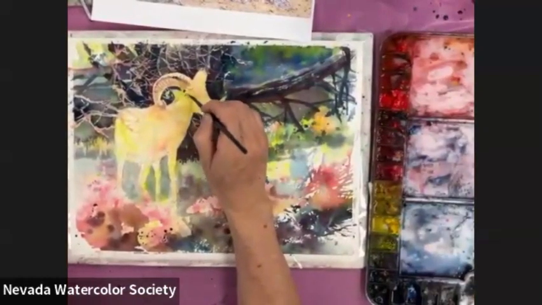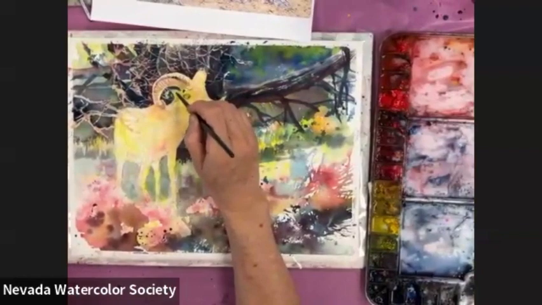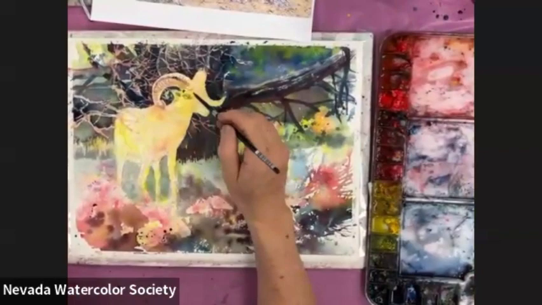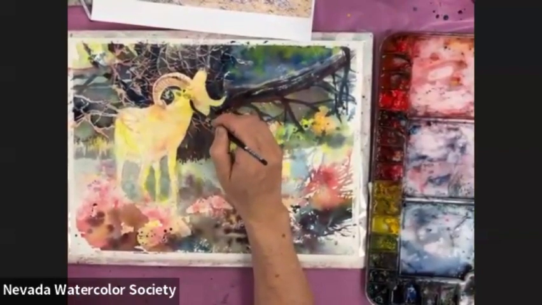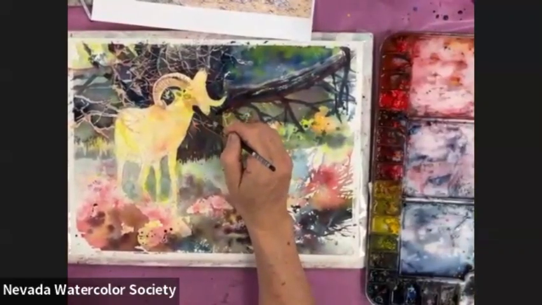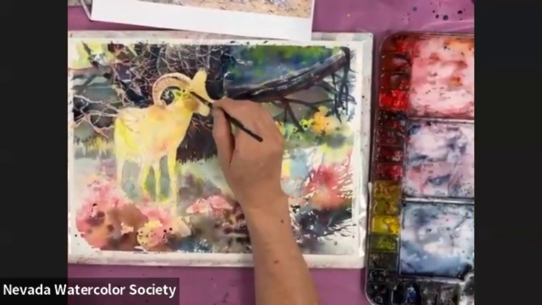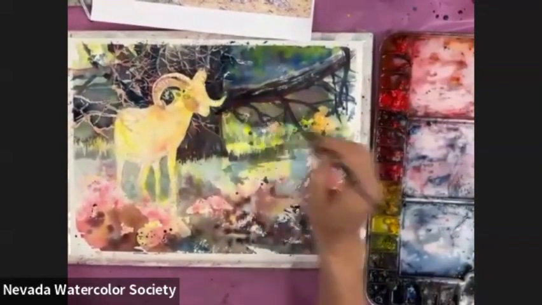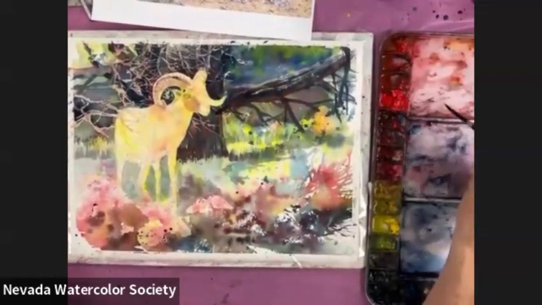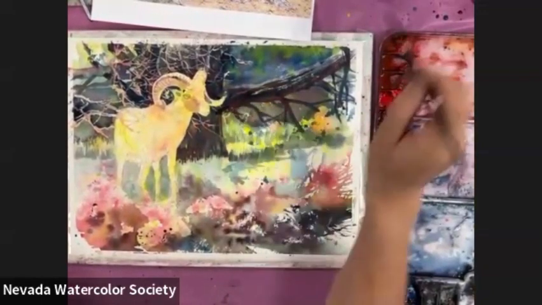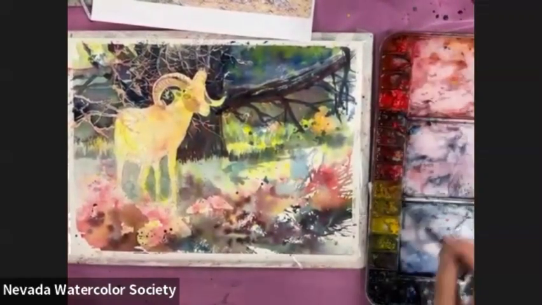The eye area, the ear. So this side of the head, the face, it's a little bit darker. So this is another.